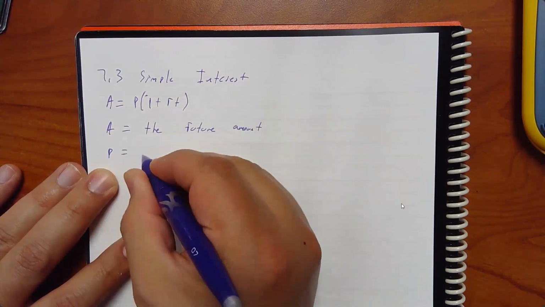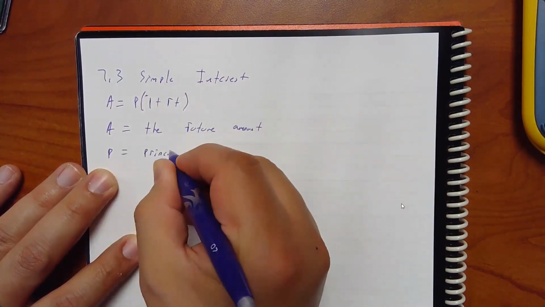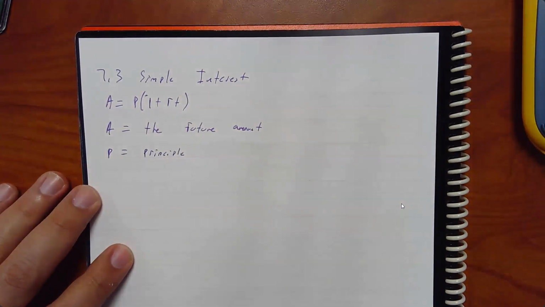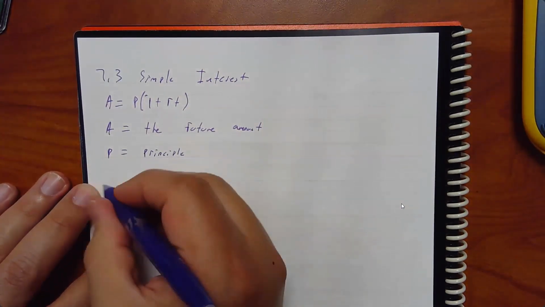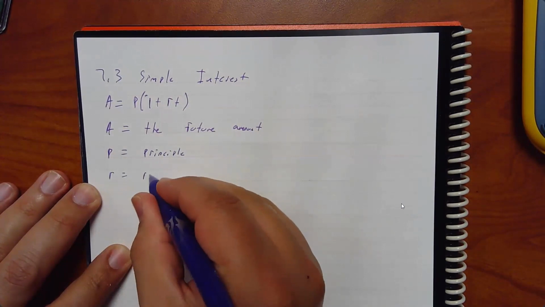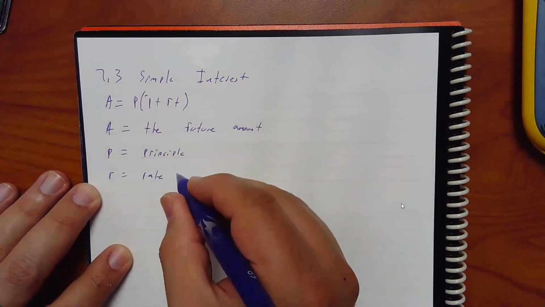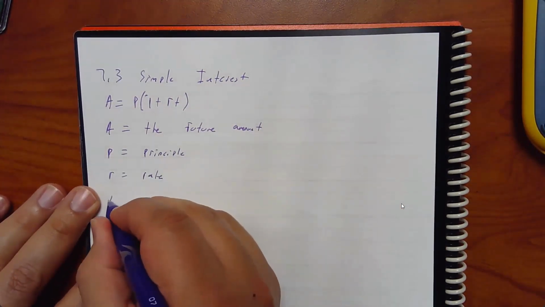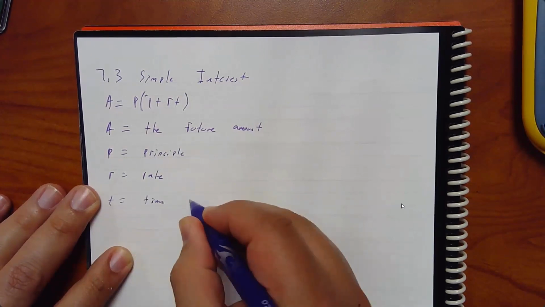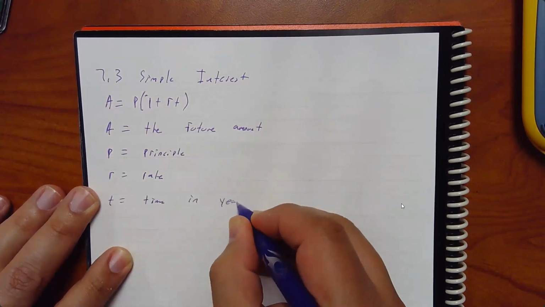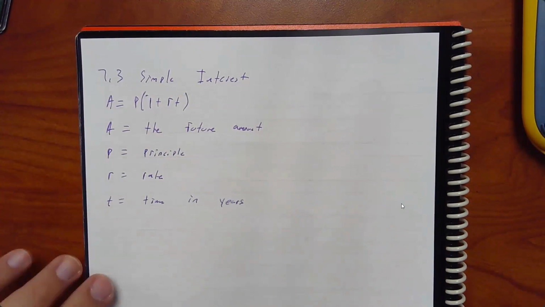P is the principal, like what you start with or what you owe. R is the rate, usually interest rate. T is going to be time, but it has to be in years.